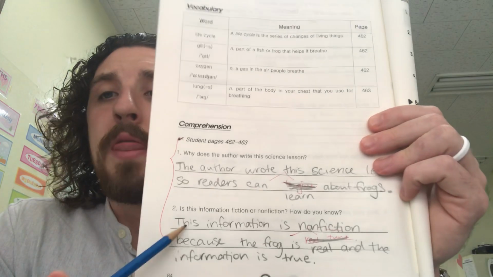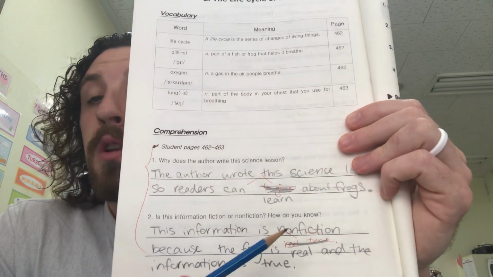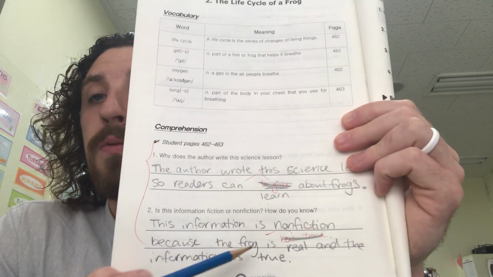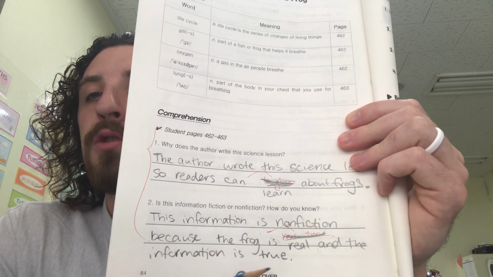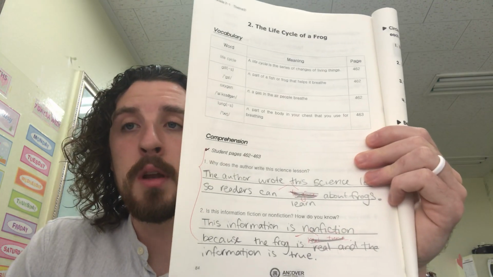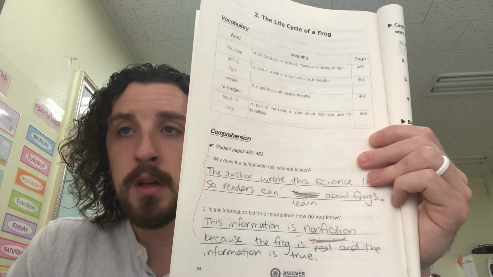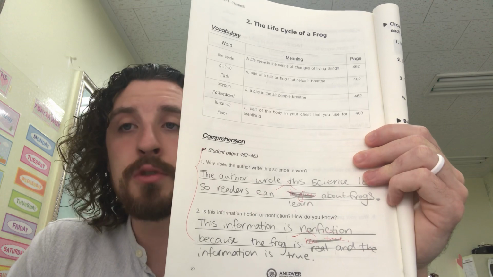Okay, here's what I wrote. This information is nonfiction because the frog is real and the information is true.